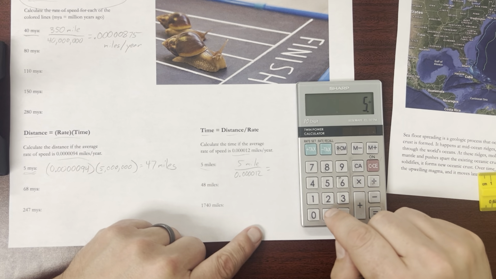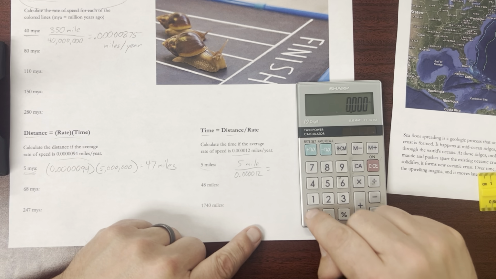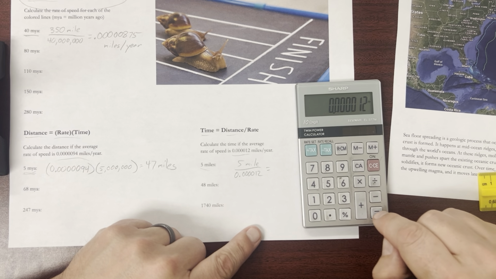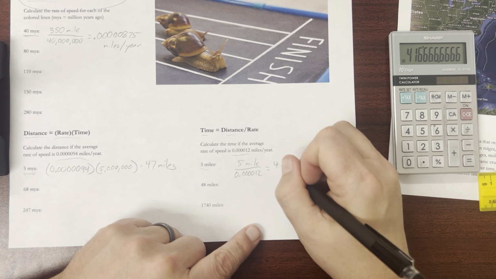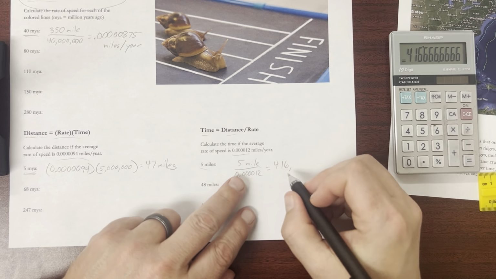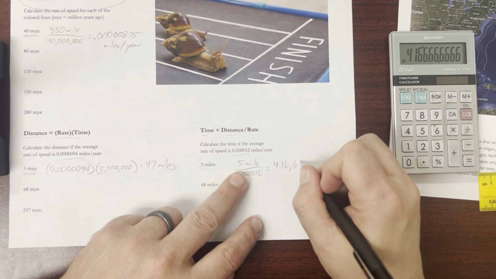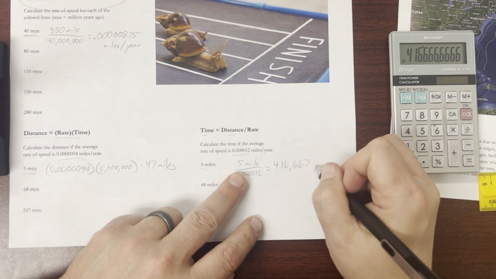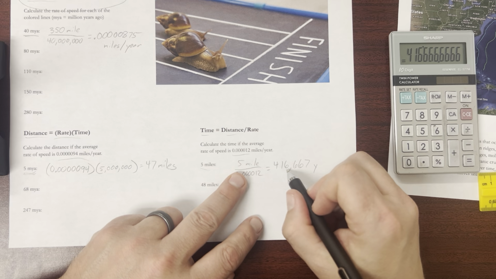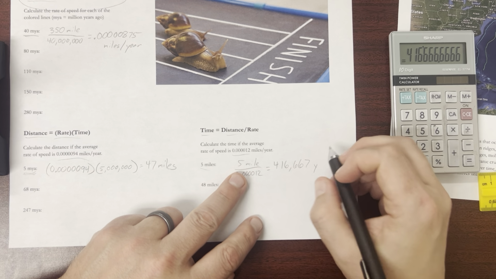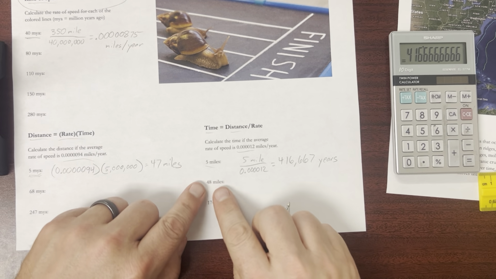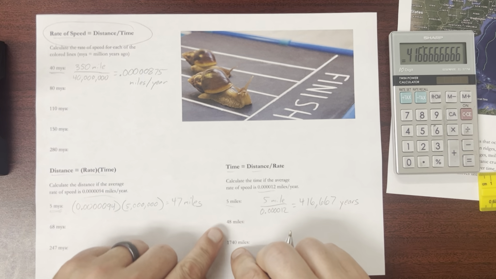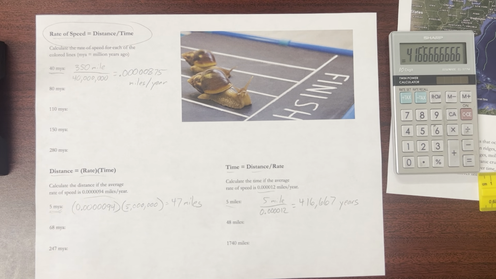5 divided by 0.000012 equals, so for the seafloor to move 5 miles, it took 416,667 years to go 5 miles. And you'll do the same thing for these ones. So let me know if you need any help. Hope this helps.